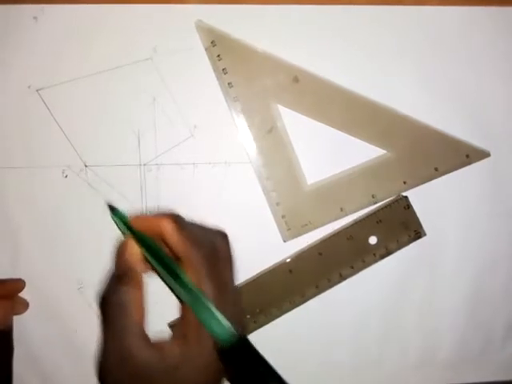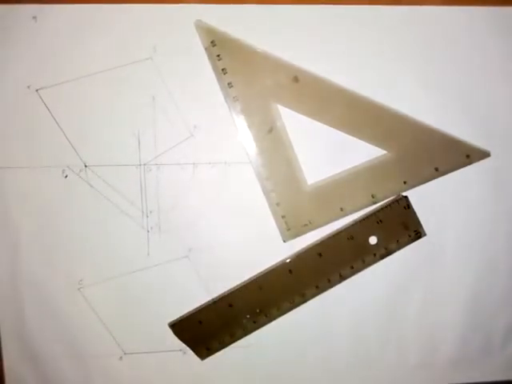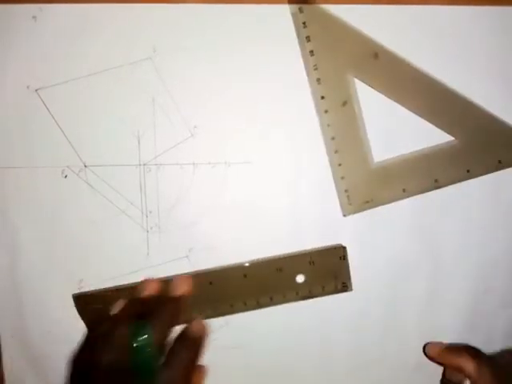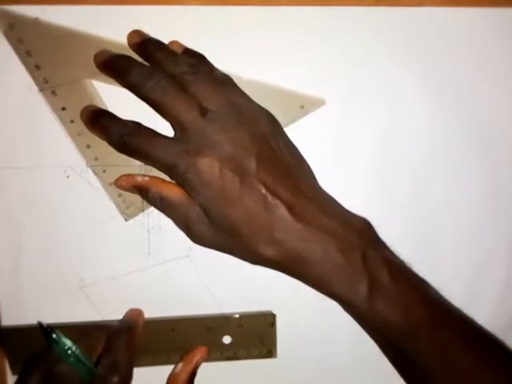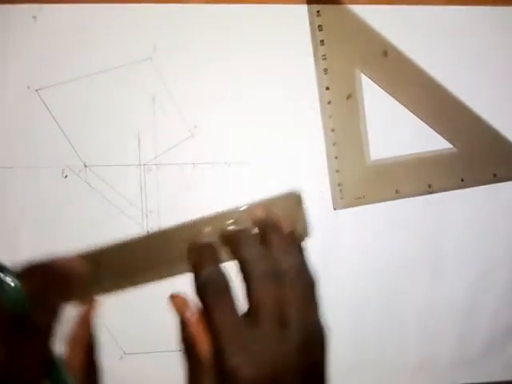So the next thing that you need to do now is that you take your set square, set it along this line PT like this. But before that, I need to tell you something.